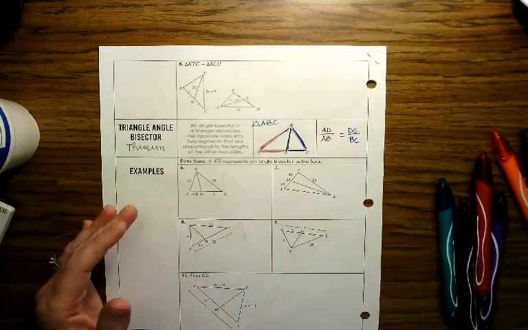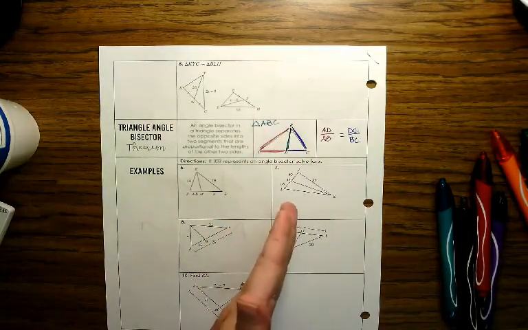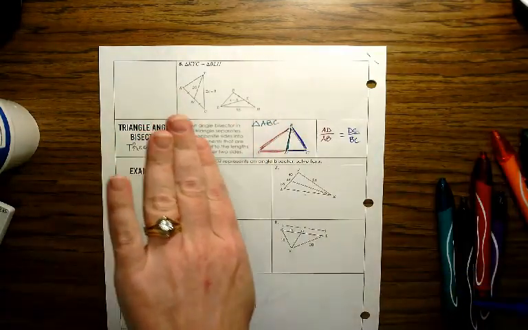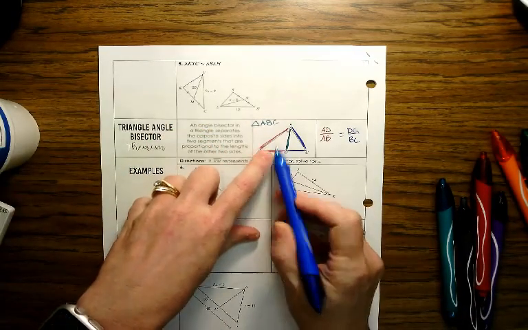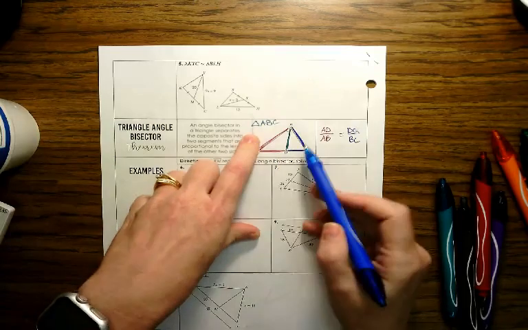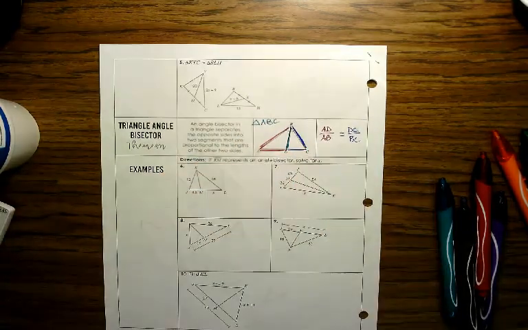So when you put an angle bisector in there, it cuts you into two smaller triangles. And the big chunk and the big side make a fraction, the little chunk and the little side make a fraction, and they should be equal fractions. More equal fractions, just proportions everywhere.